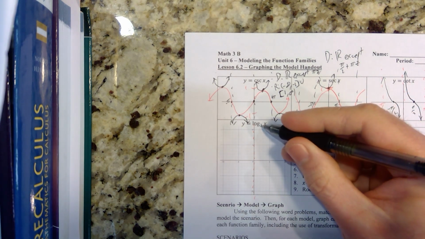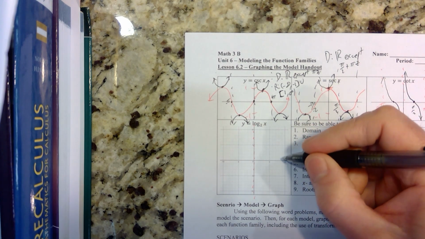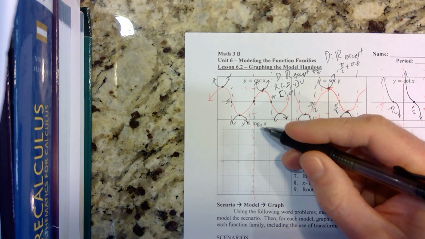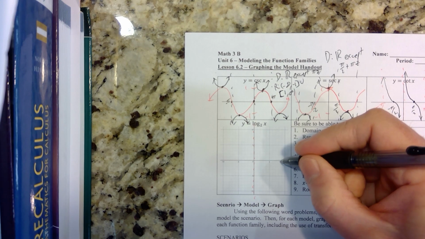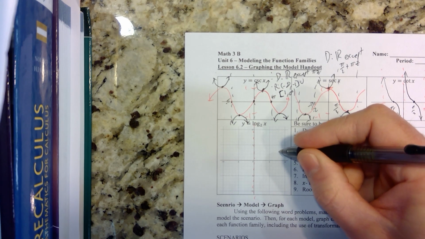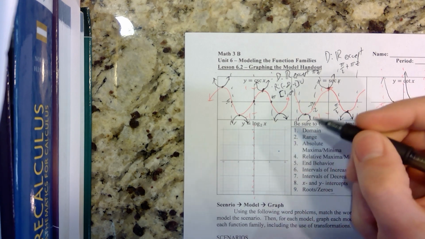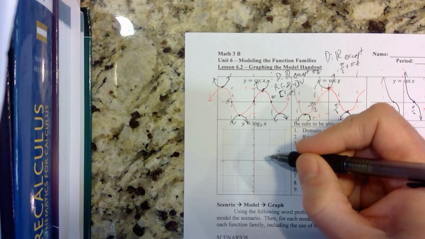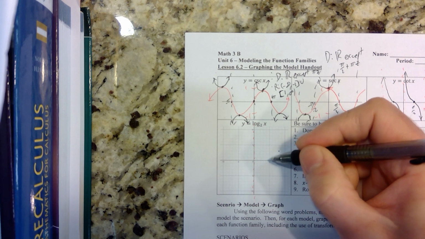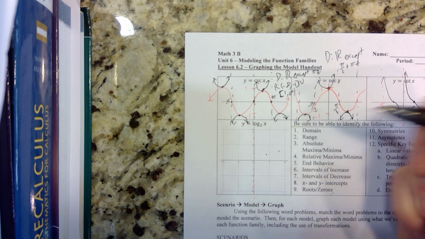All right, since it's base 2, we'll have points like 2 cubed is 8, so that point would appear right there. Okay, 2 squared is 4, so that point would appear right there.